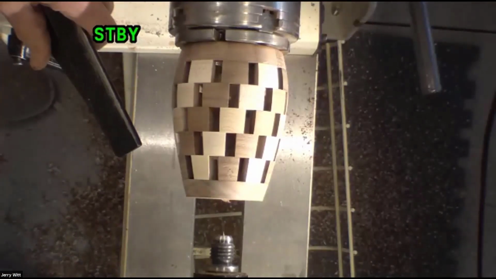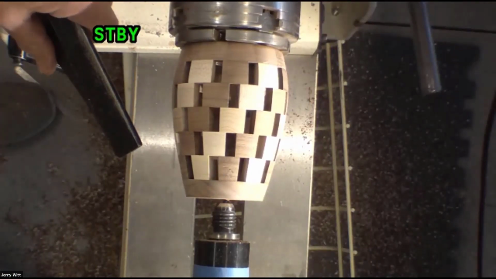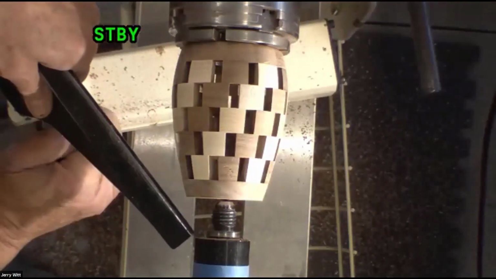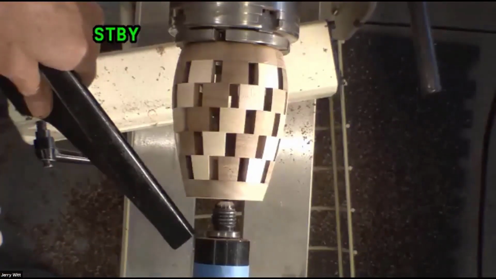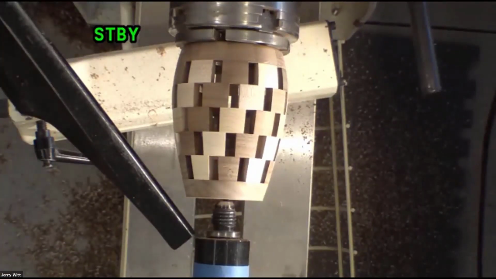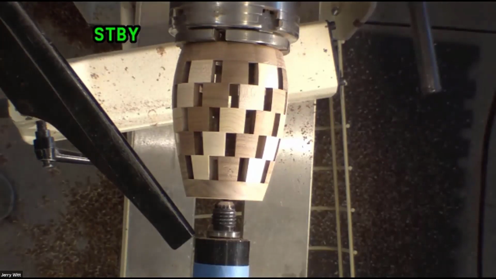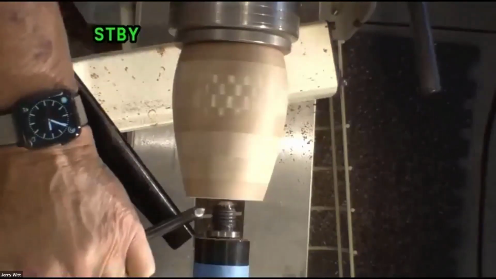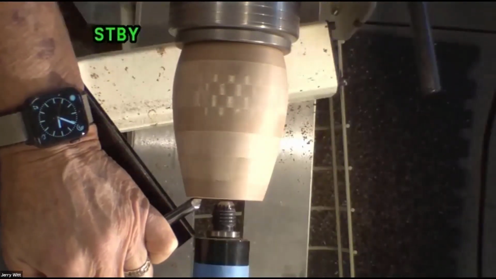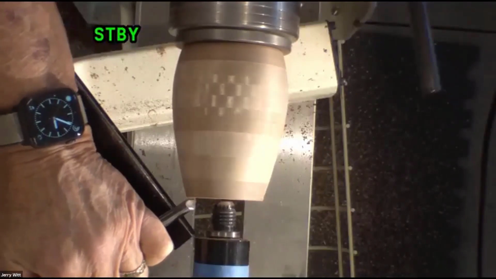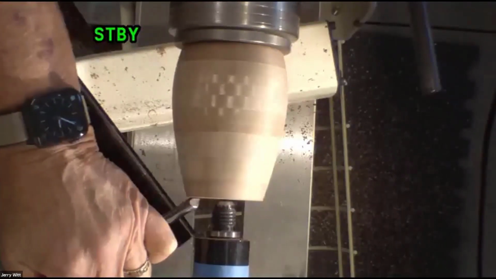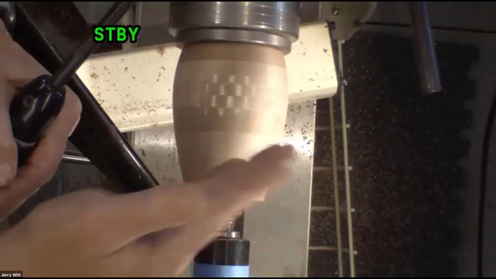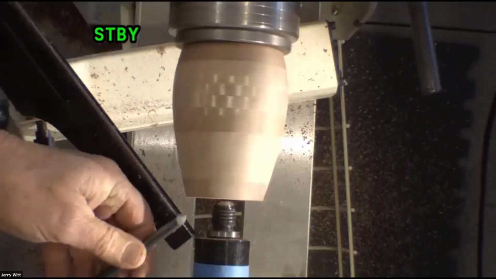And set up. Now what I do is just clean up the bottom edge. I like to put a little recess on the bottom and slant it down.